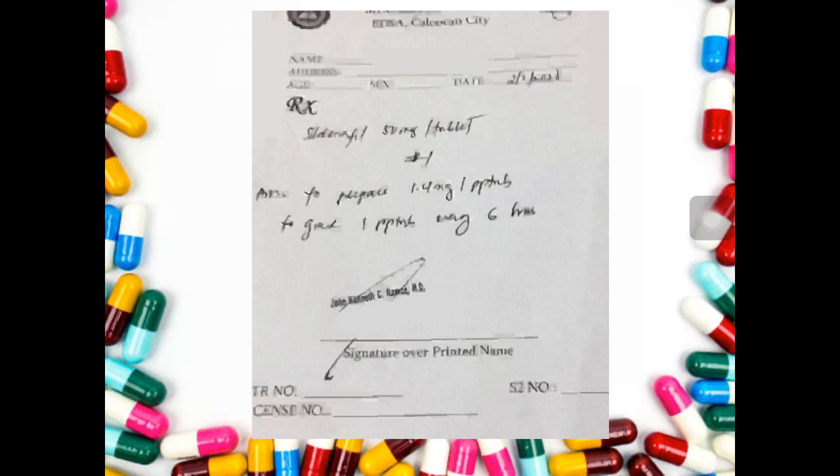Now let's go to the compounding prescription. In a compounding prescription, there is a direction for the pharmacist to prepare the medication in another dosage form suited for the patient.